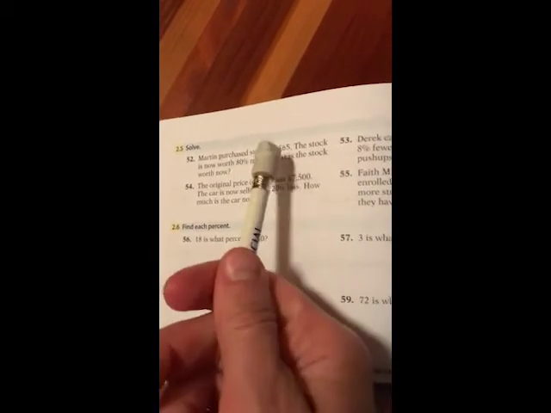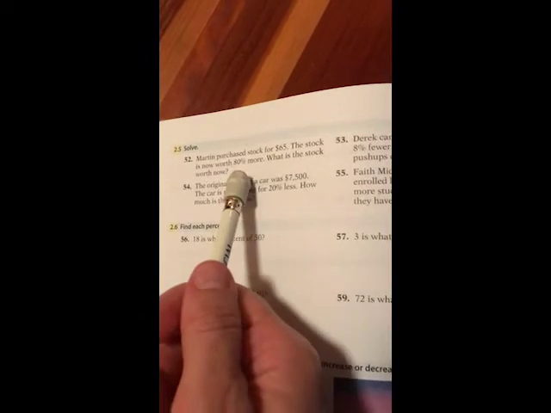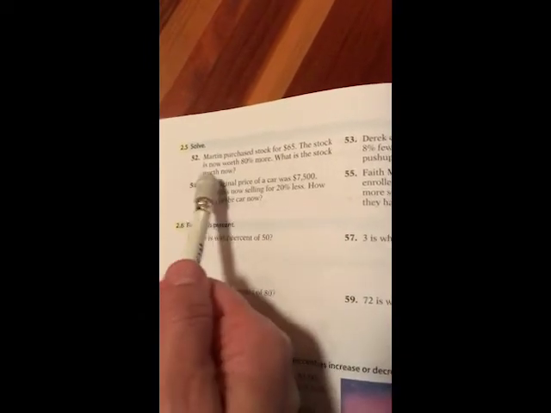Okay, let's do some word problems. This is page 96, number 52. Martin purchased stock for $65. The stock's now worth 80% more. What is it worth now?